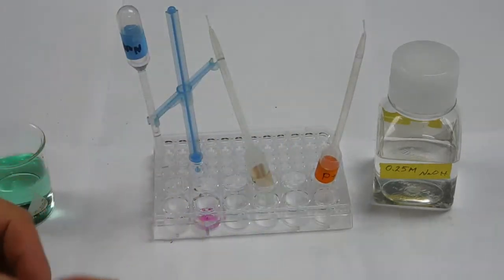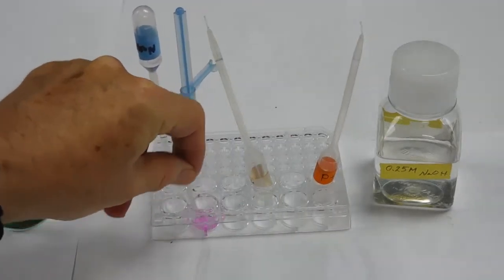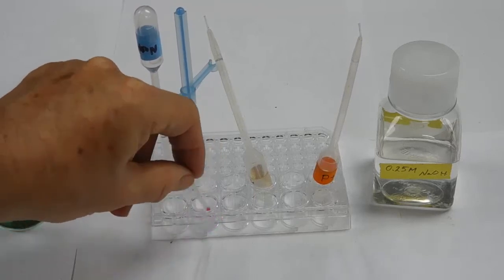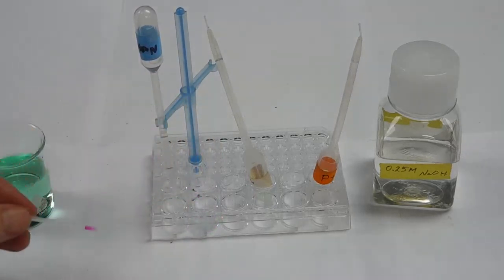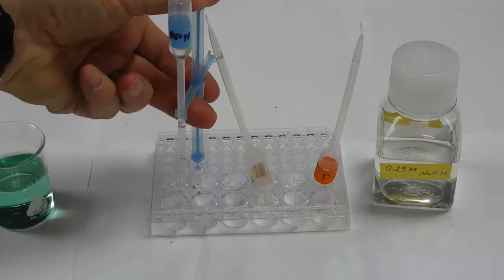I'm going to stir. You notice that after the addition of a certain number of drops, it looks as if I'm at the end point, but the color doesn't remain. So I'm going to add another set of drops.